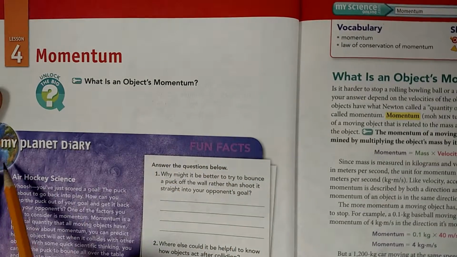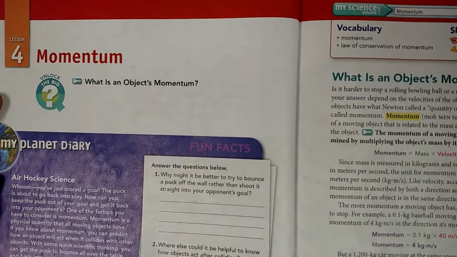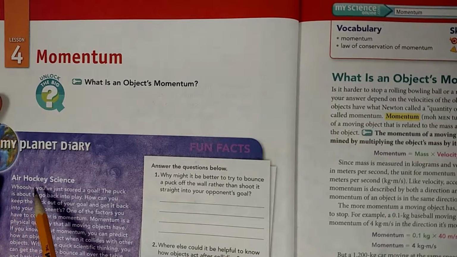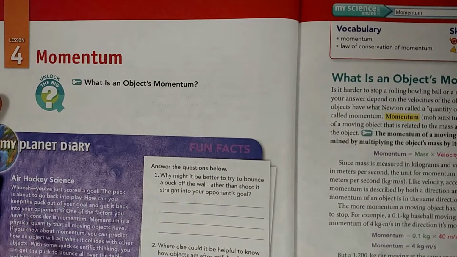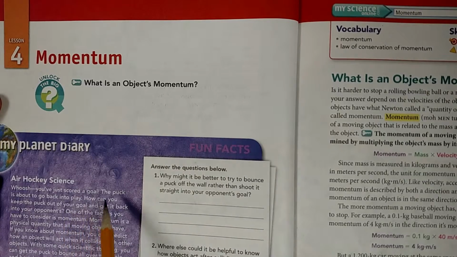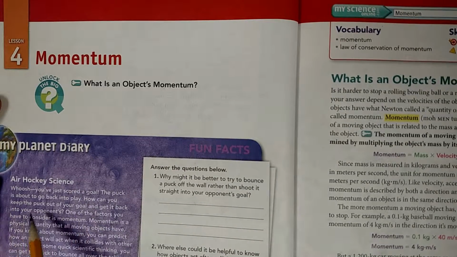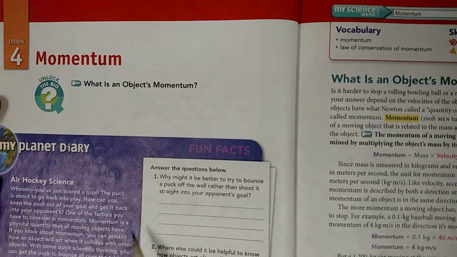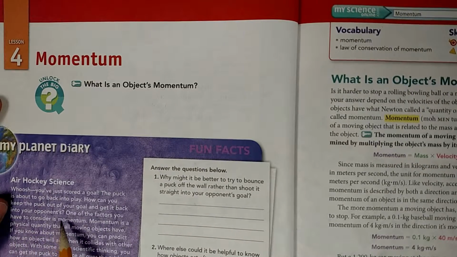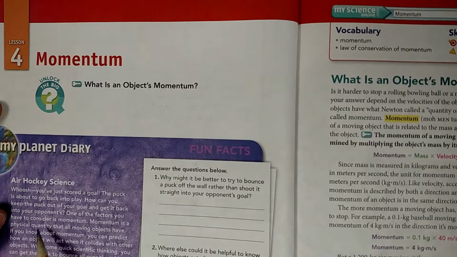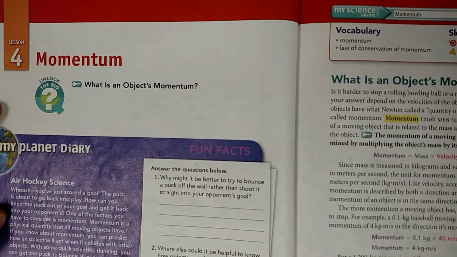We will start with our My Planet Diary. Talk about air hockey. Air hockey science. Whoosh. You've just scored a goal. The puck is about to go back into play. How can you keep the puck out of your goal and get it back into your opponent's? One of the factors you have to consider is momentum.